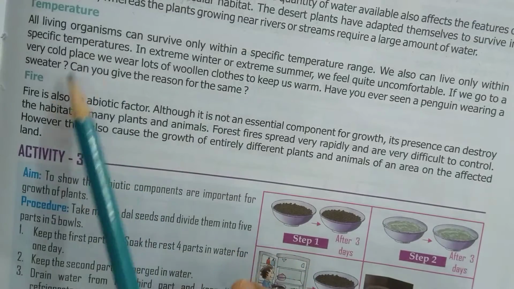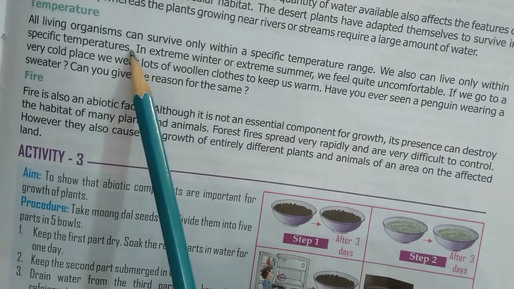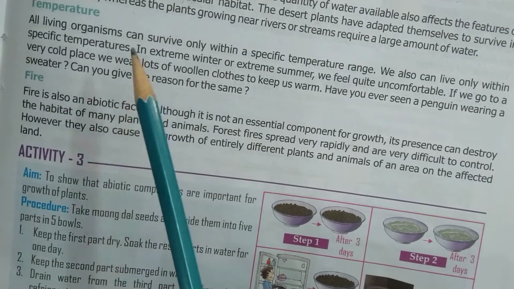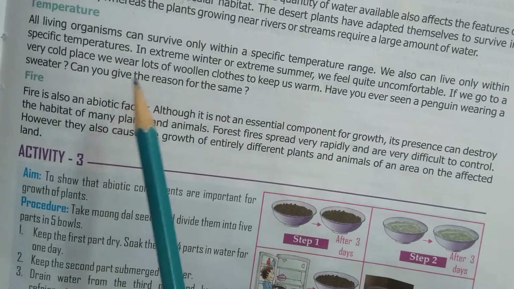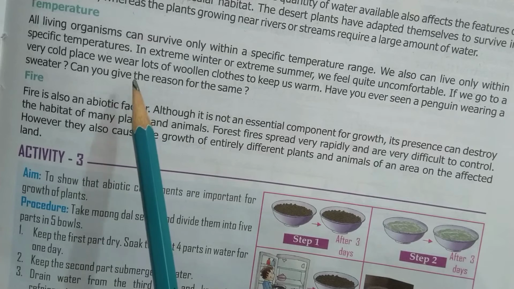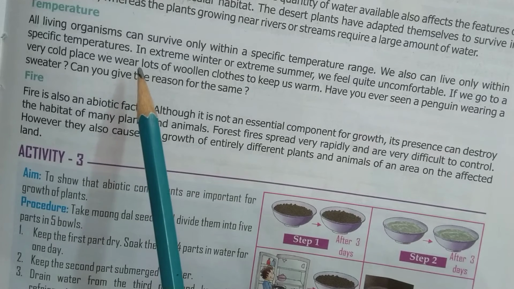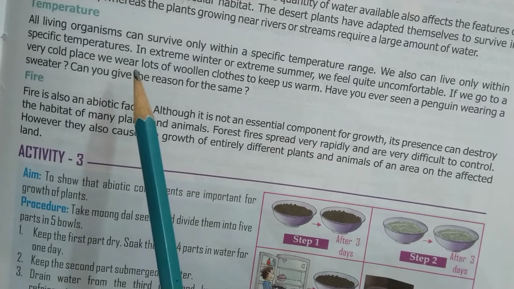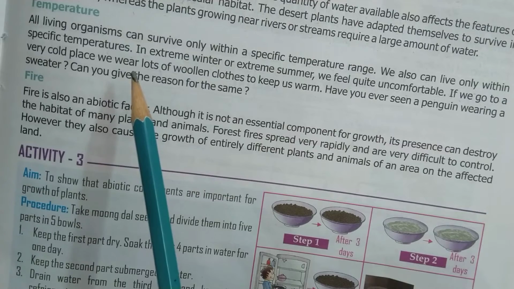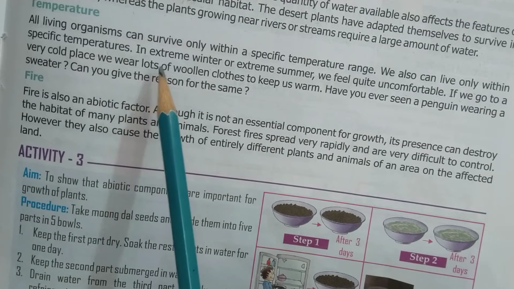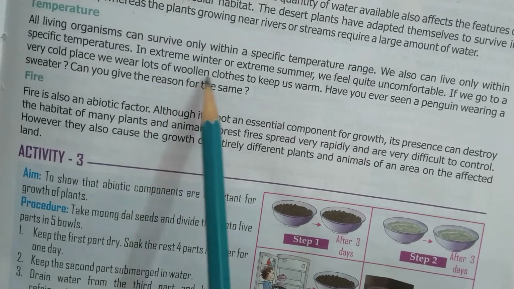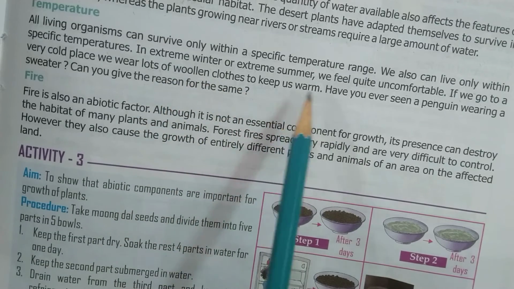Now temperature. All living organisms survive within a specific temperature range. We can also live only within a specific temperature. In extreme winter and extreme summer, we feel quite uncomfortable. So during winters, we wear lots of woolen clothes. And in summers, we drink a lot of water because there is loss of water through sweat. So to prevent the loss of water, we drink lots of water, drinks and juices during the summer season.